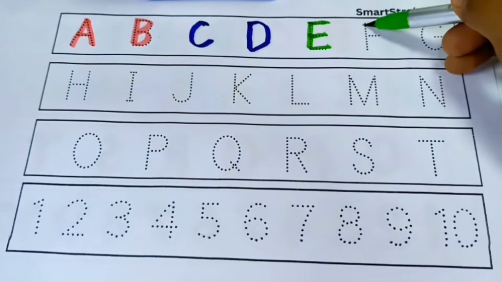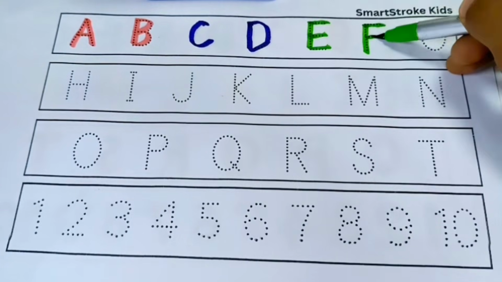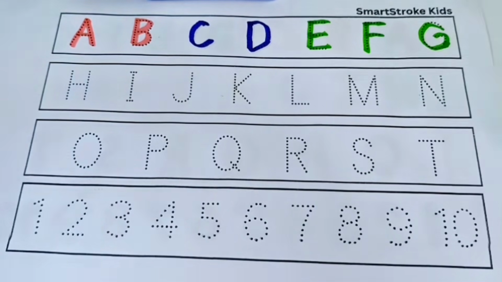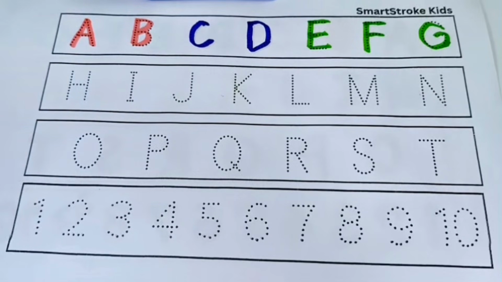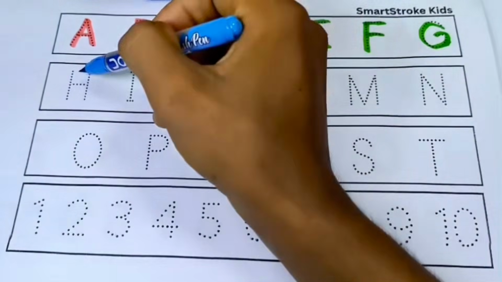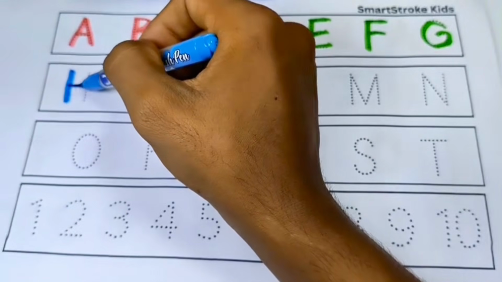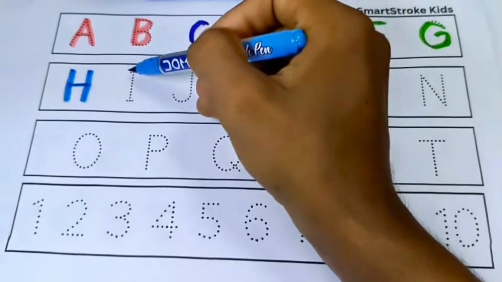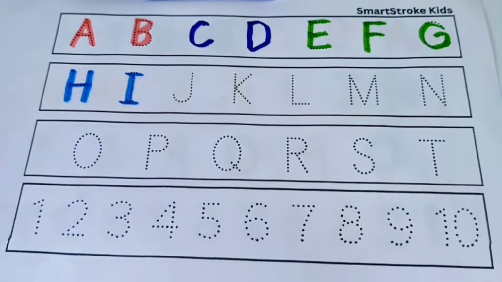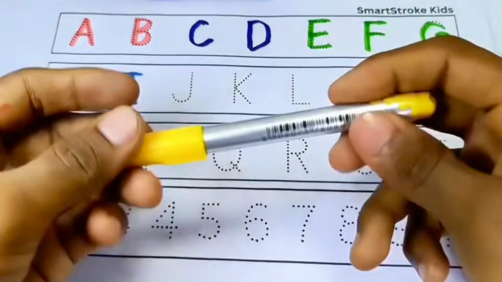E for elephant. F for fish. G for guard. Kids, now you draw H and use sky blue color. H for helicopter. I for ice cream. Kids, now you draw J and use yellow color.